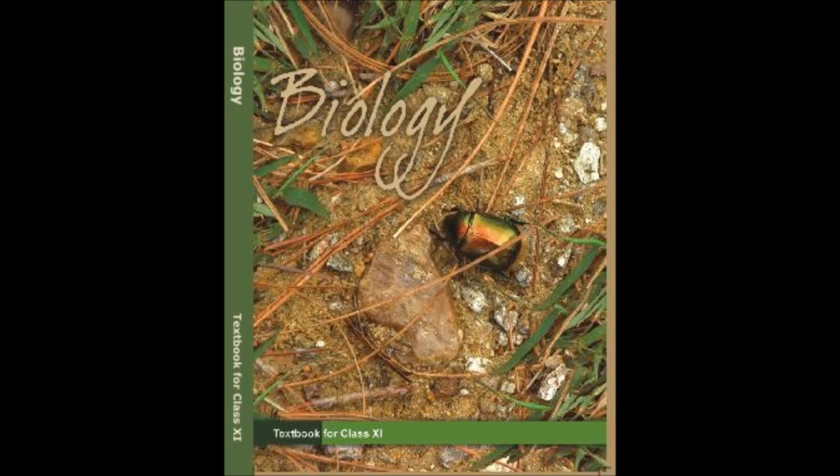Kingdom Fungi. The fungi constitute a unique kingdom of heterotrophic organisms. They show a great diversity in morphology and habitat. When your bread develops a mold or your orange rots, it is because of fungi. The common mushroom you eat and toadstools are also fungi.